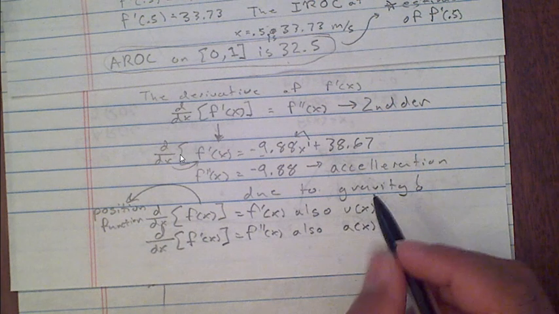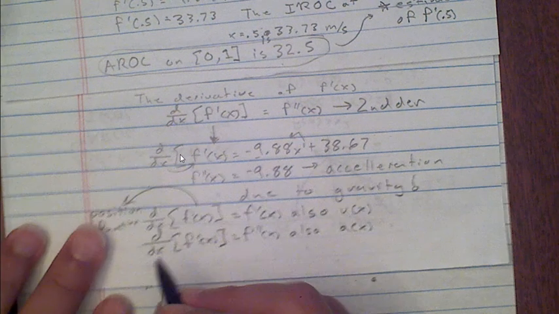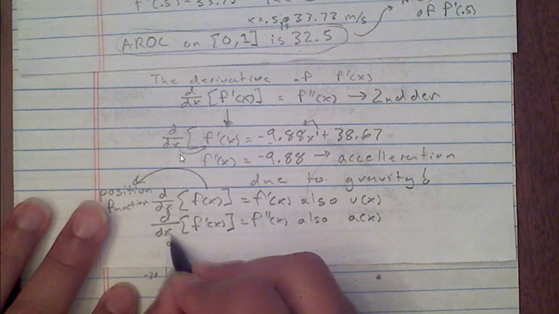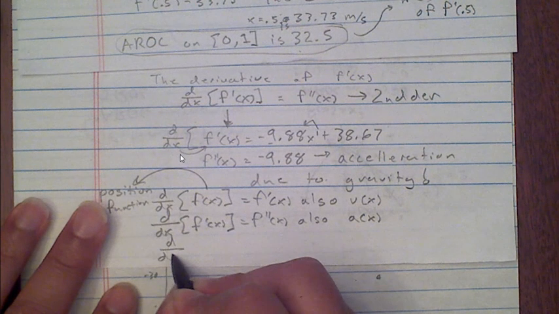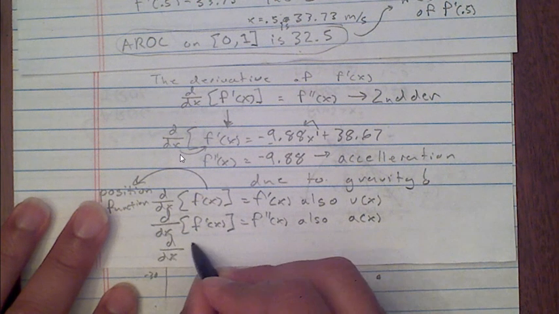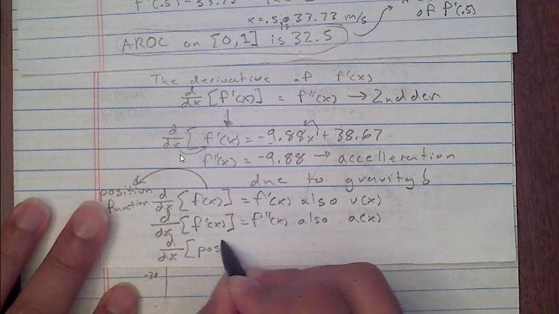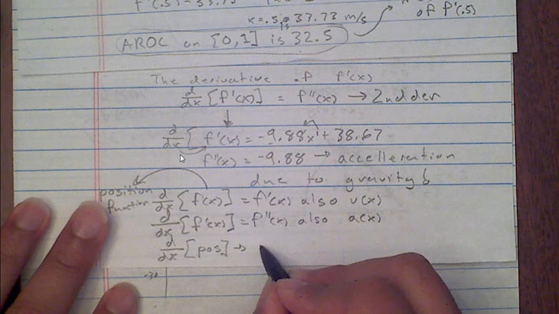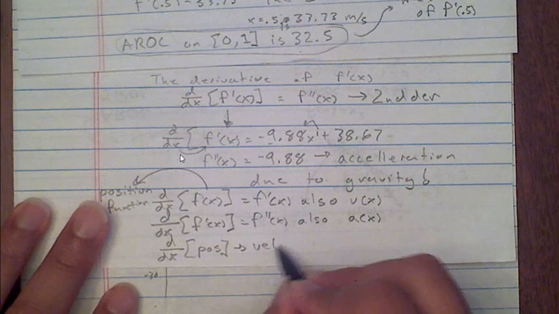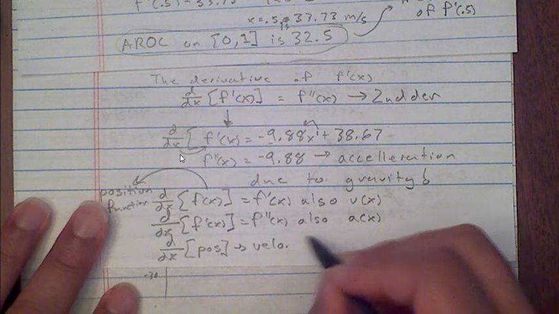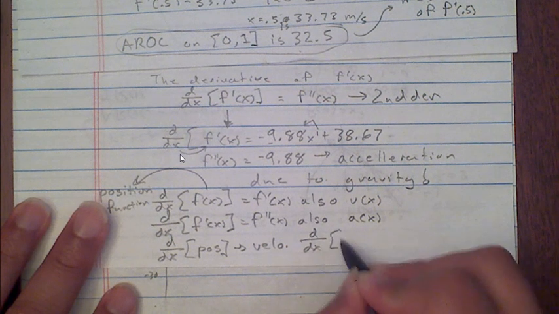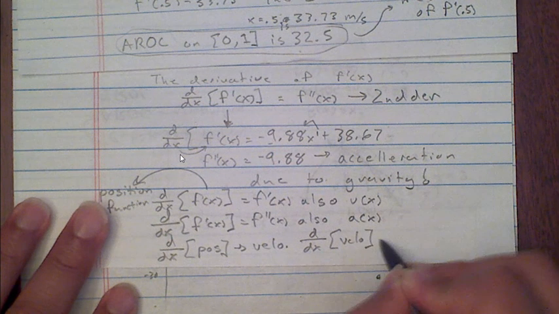Basically, last thing, and then I'm going to show you how this works in physics. The derivative of position equals velocity. The derivative of the velocity function equals the acceleration function.